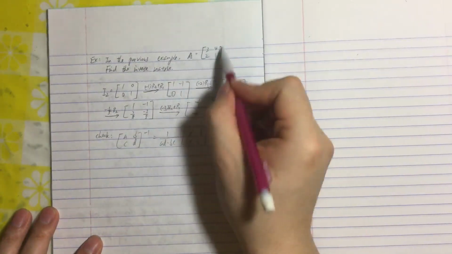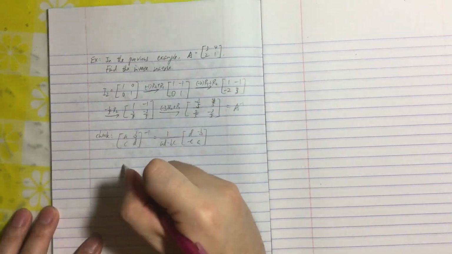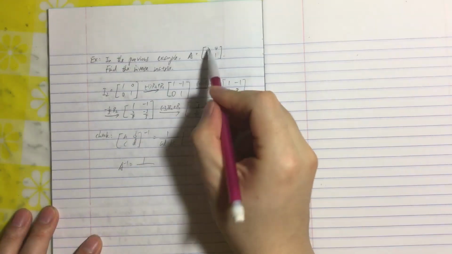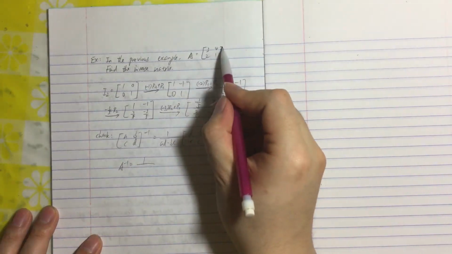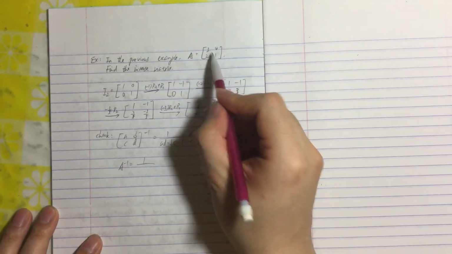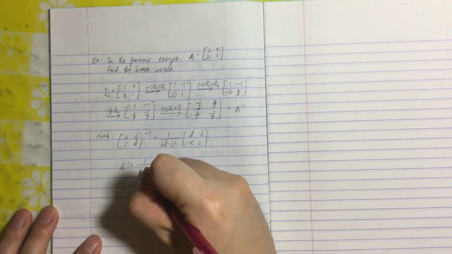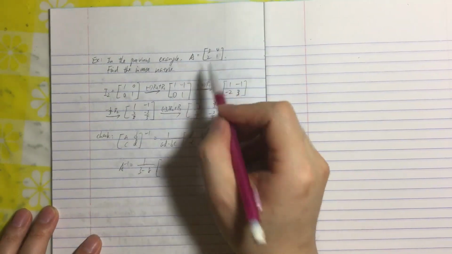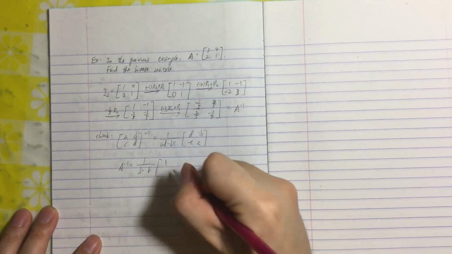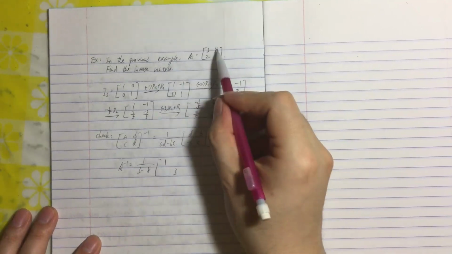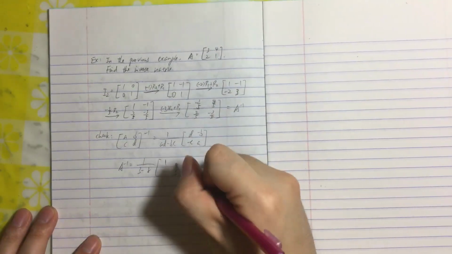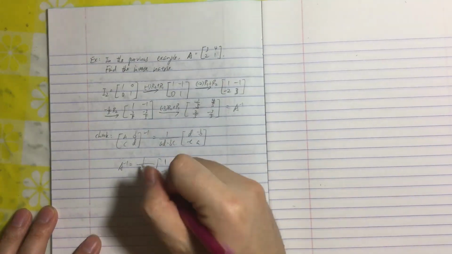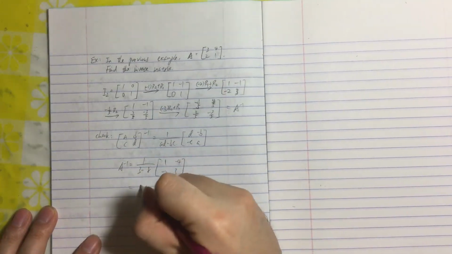If I apply the old formula to this matrix, inverse of A is 1 over AD minus BC, which is 3 minus 8. Interchange A and D, then change the sign for B and C. I get -4, -2. 1 over 3 minus 8 is -1/5.